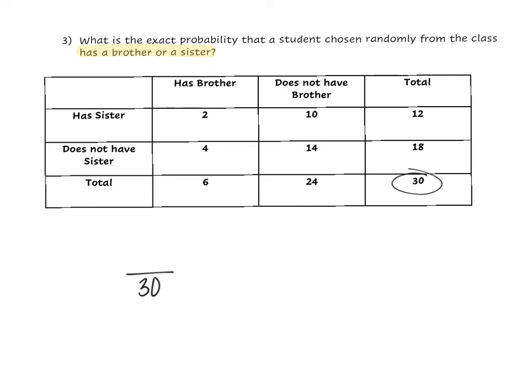So let's highlight the ones that make sense. 2 people have a brother and have a sister, so that's okay. 10 people have a sister but don't have a brother. And 4 people have a brother but don't have a sister. And we can't include this one, which is doesn't have a brother and doesn't have a sister, because we want to know who has either or. So all we have to do is add these 3 pieces together and we get our answer. So it's 2 plus 4 plus 10 out of the total of 30, and that's 16. So 16 out of 30, you can reduce that because it's asking for the exact probability. So go ahead, type that into your calculator and get a reduced fraction, and then hit resume when you're ready for the answer. Okay, so you should have gotten 8 over 15. And that is your reduced fraction.